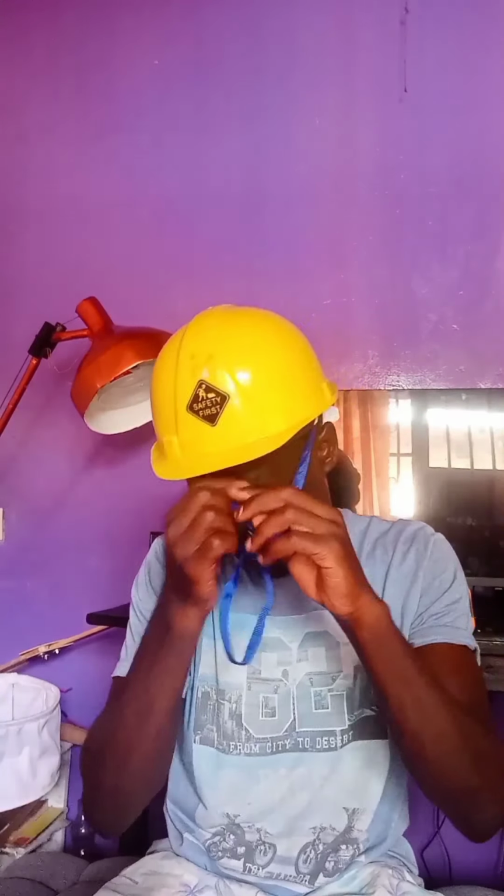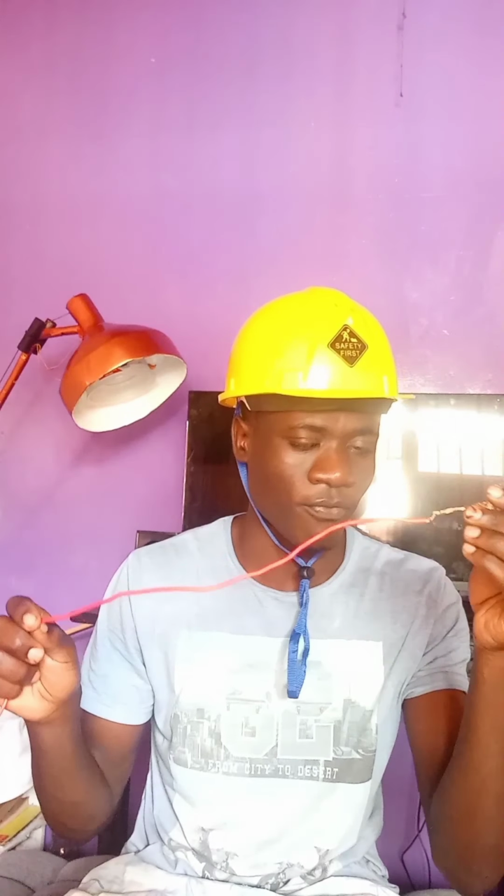Current is the amount of electricity that moves from one point to another, maybe from the generator to the bulb. So if I have a wire with electricity flowing, then the amount of electricity flowing from one point to the next is the current. As simple as that.